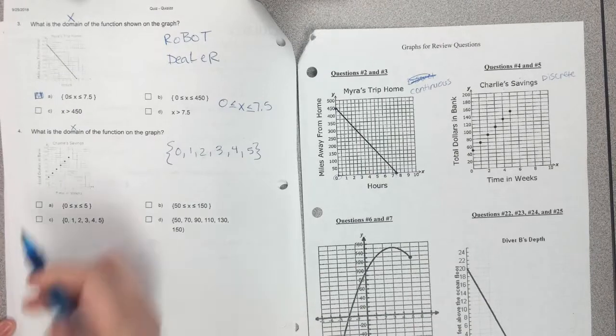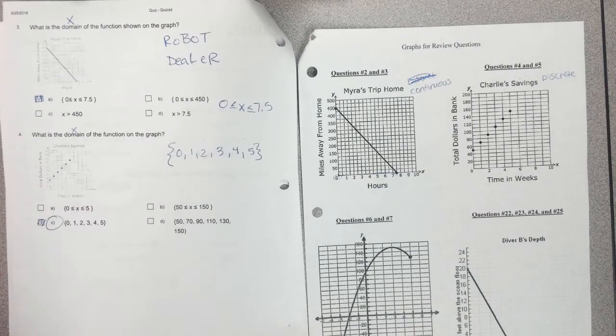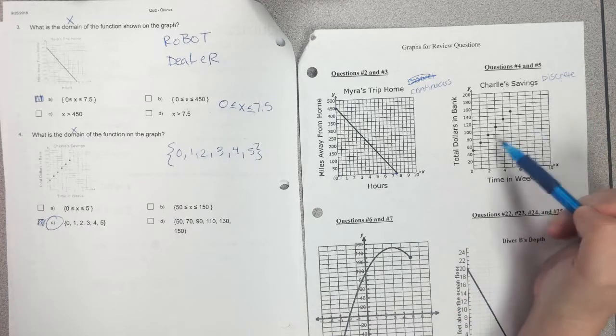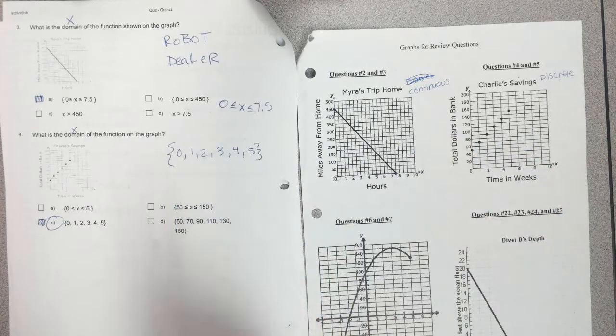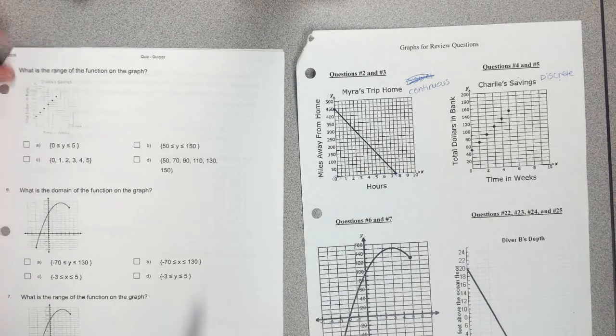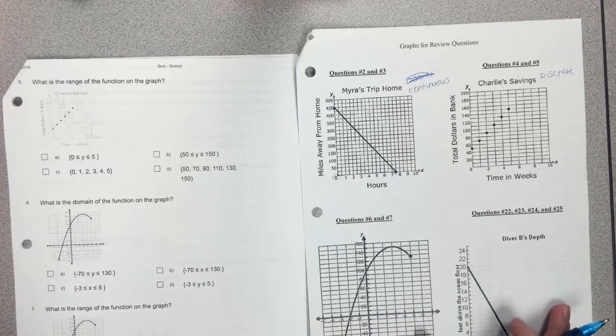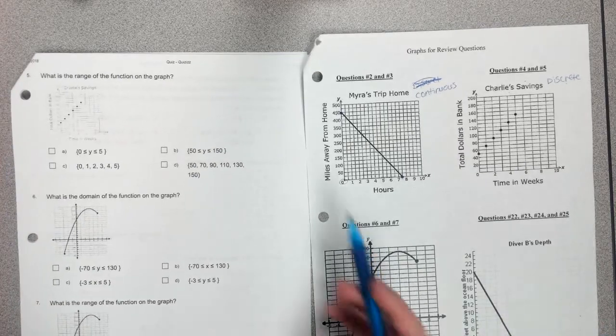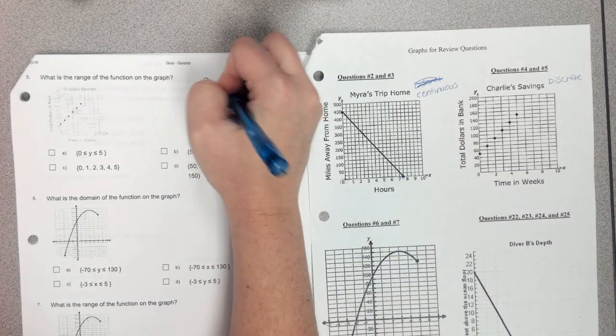So now I'm going to look at my answer choices. Done. C is my answer. That's it. I just want you to list out, because it's discrete with the dots, you're just going to list them with the squiggly brackets. My next one, what is the range of this function? Well, let's look. Range again, robot dealer.